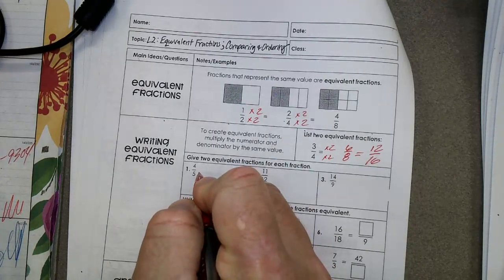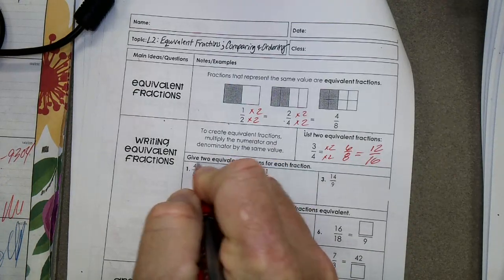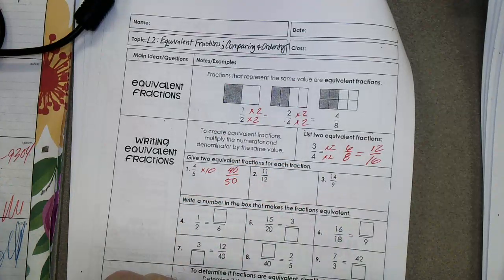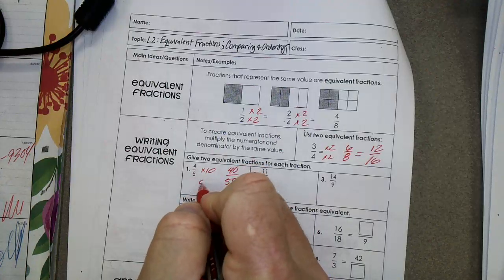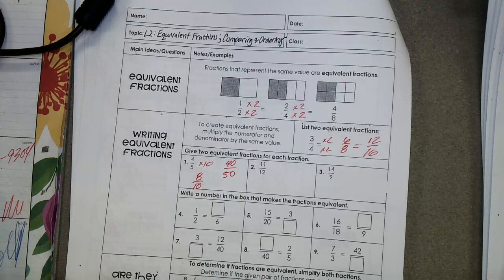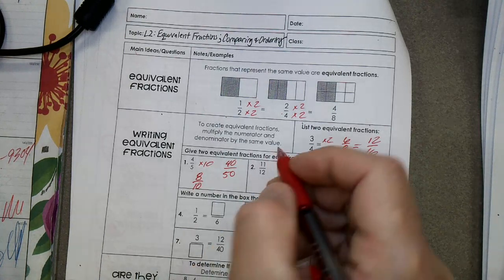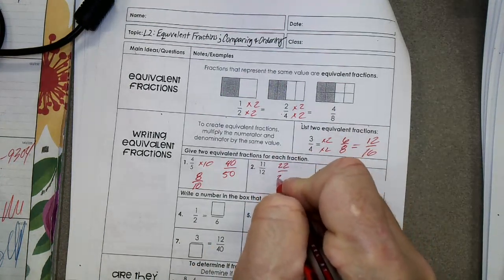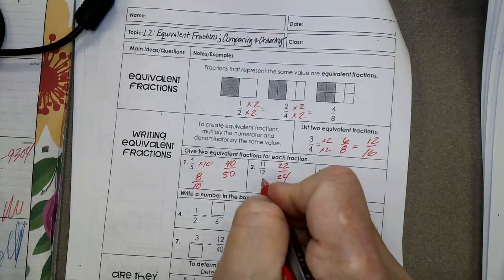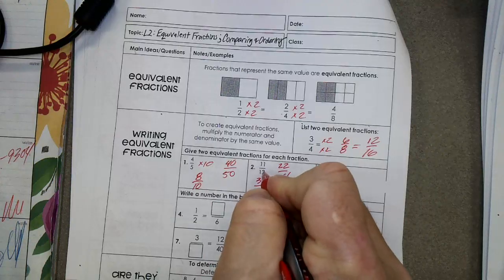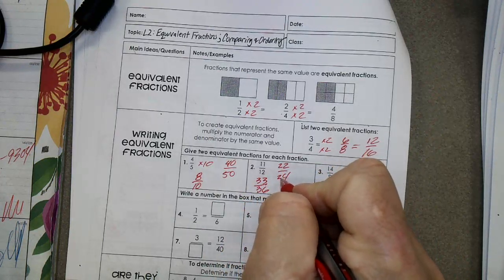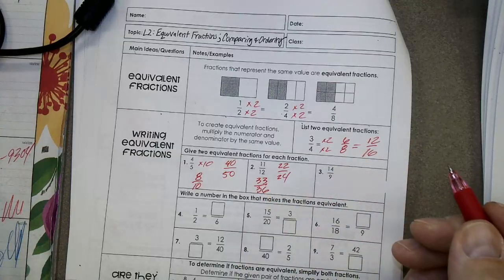So again, I can multiply both of these by 10. 4 times 10 is 40. 5 times 10 is 50. That's one. I can multiply both of those by 2 and get 8/10. So they're both equal, so whatever you want to do there is fine, right? Here, times 2, times 2 times 3 is 3, 3 times 3 is 36. So I've multiplied them both by 2 here and both by 3 there.